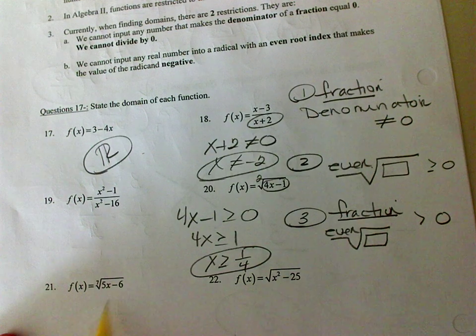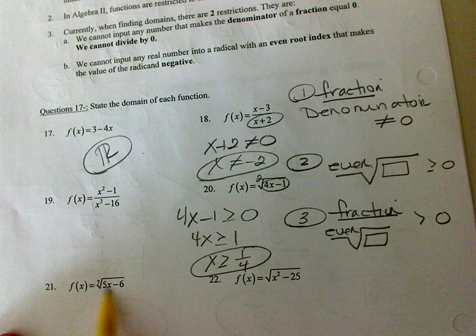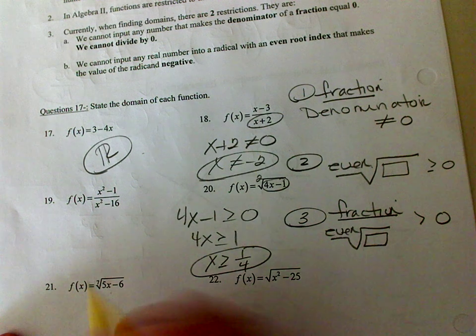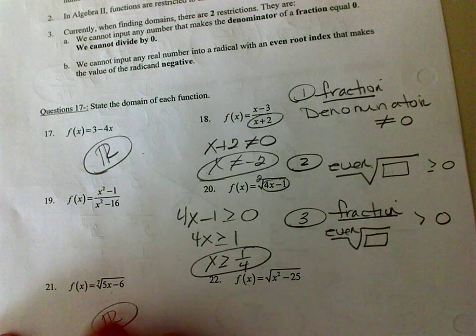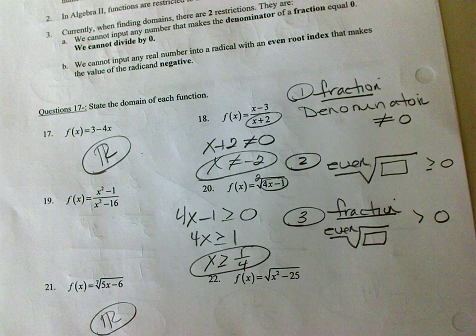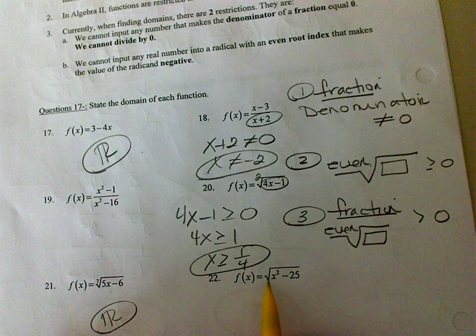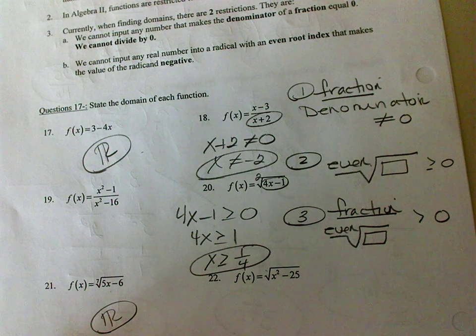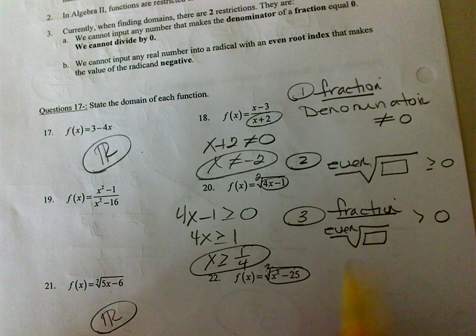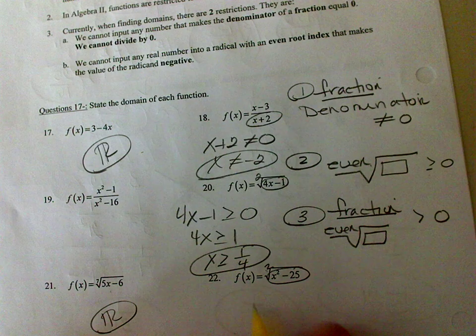Okay, 21. I do have a radical, but this is odd. It doesn't say anything up here about that. So it's all reals. Okay, 22. I have an even root there. So the stuff underneath must be greater than or equal to 0.